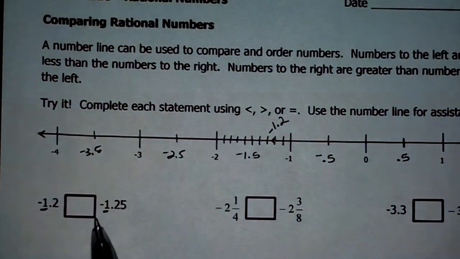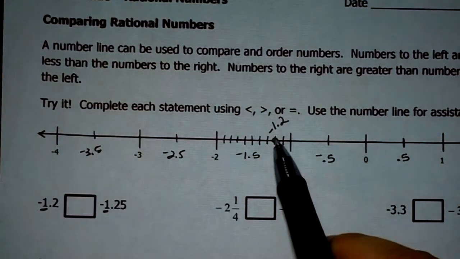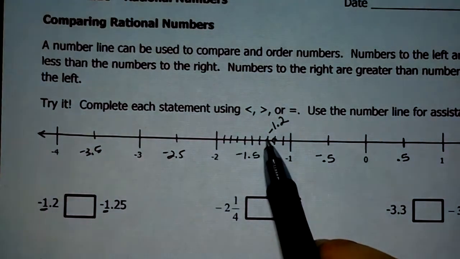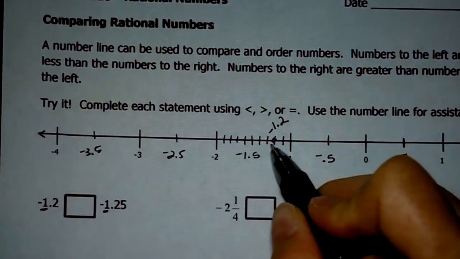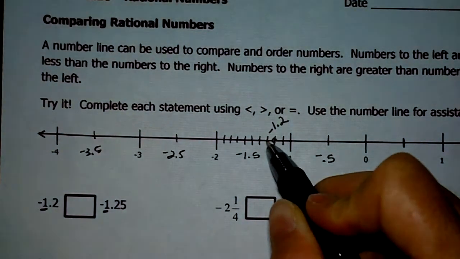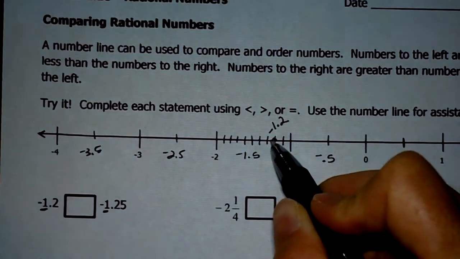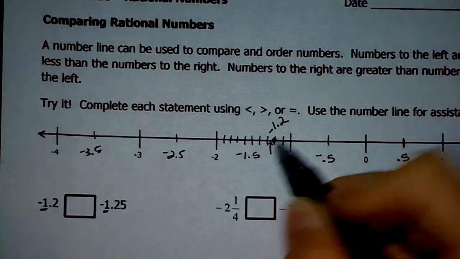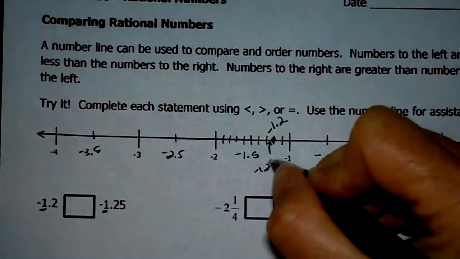If I was going to place negative 1.25 on here, if this is negative 1.2 and here's negative 1.5, wouldn't negative 1.3 be right here? Yeah. Negative 1.3 would be right here. That means if this is negative 1.2 and this is negative 1.3, negative 1.25 would be between those. So halfway between would be negative 1.25.